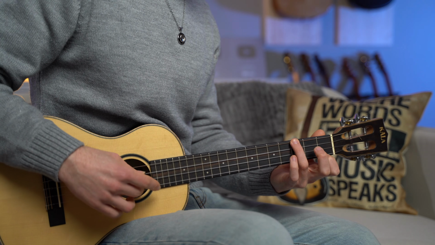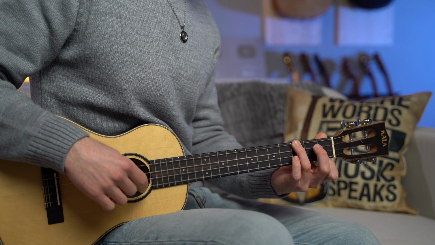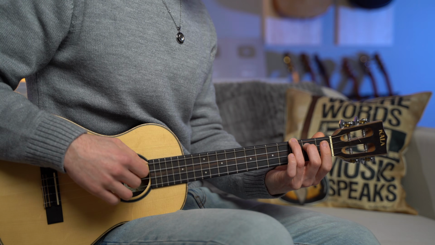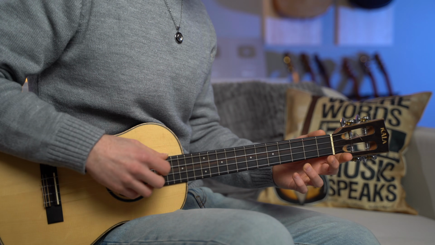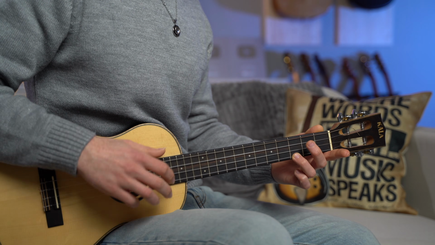Now, as you can see from the tab, I'm also using a technique called pull off on the first note. And I like to alternate between index and middle, or middle and index. It's up to you, as long as you alternate. Now, C major, arpeggio, scale.